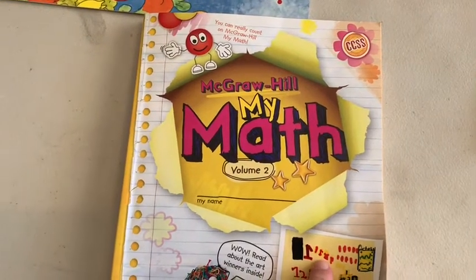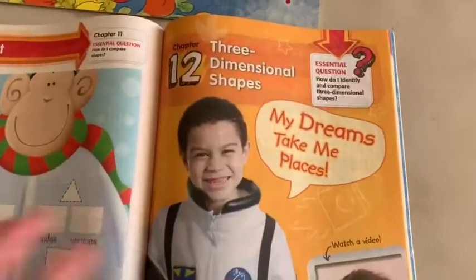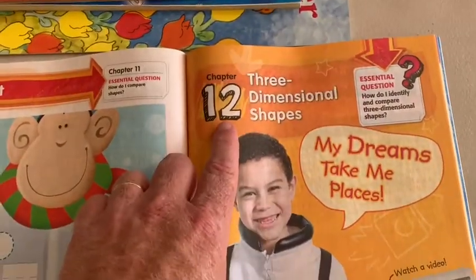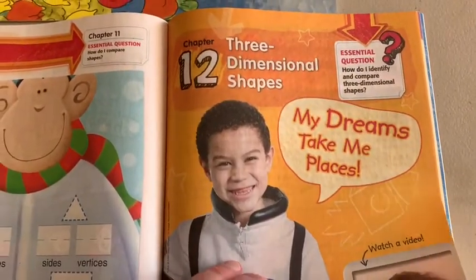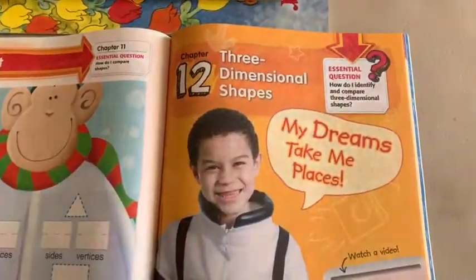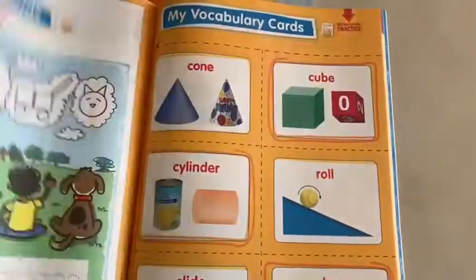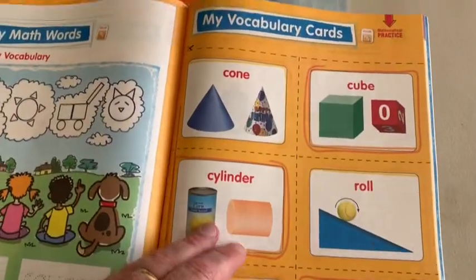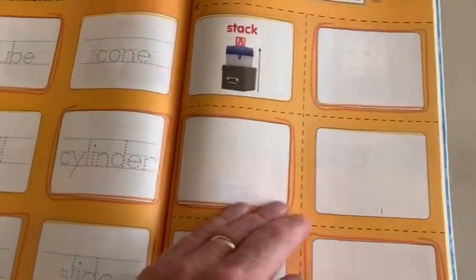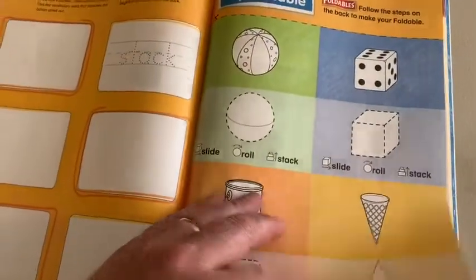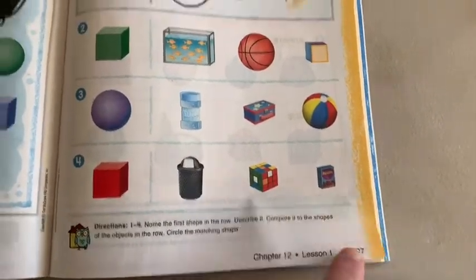All right, for our final video in the math series, we're going to cover 5 activities from chapter 12, three-dimensional shapes. Any of the other pages that we skip over, feel free to do throughout the summer. There's a little "Am I Ready?" and some vocabulary words of the important things they need to know and that sort of thing. But we'll start here on page 697.